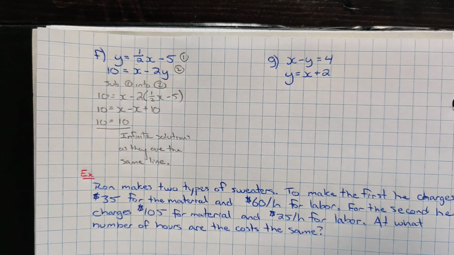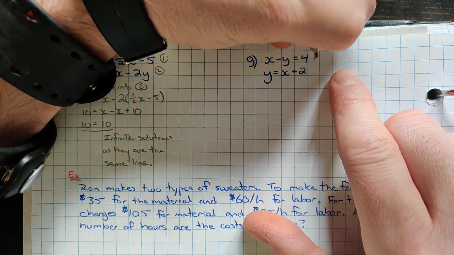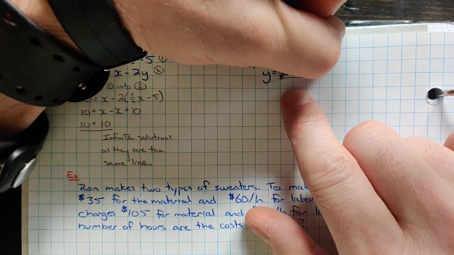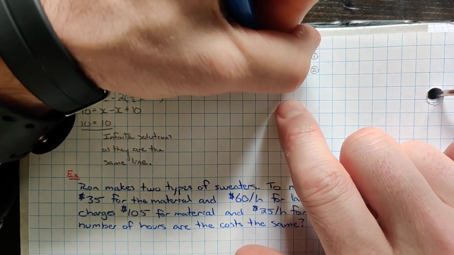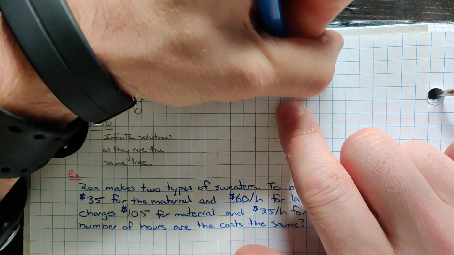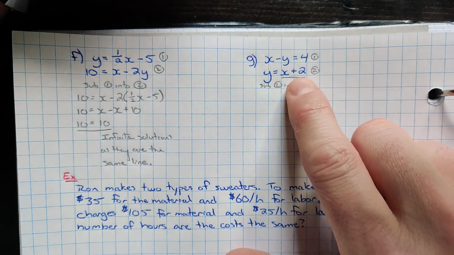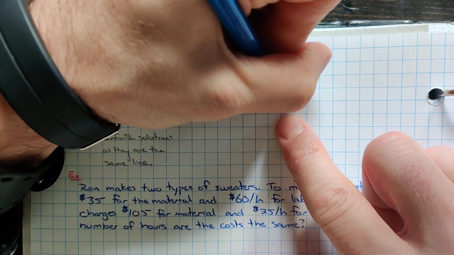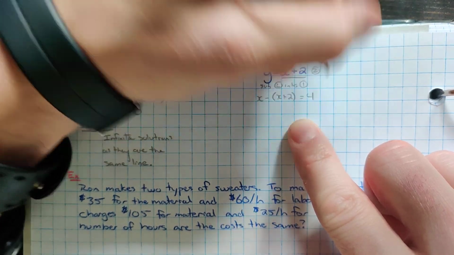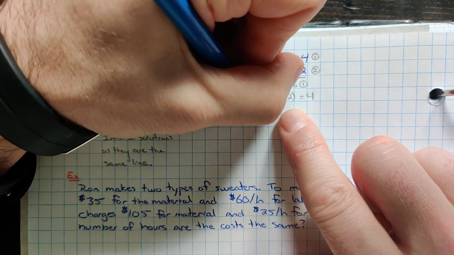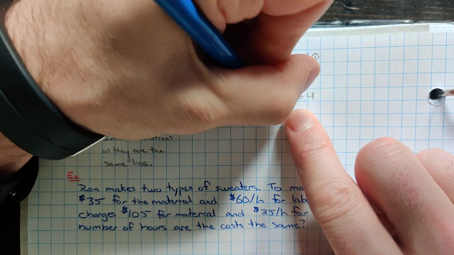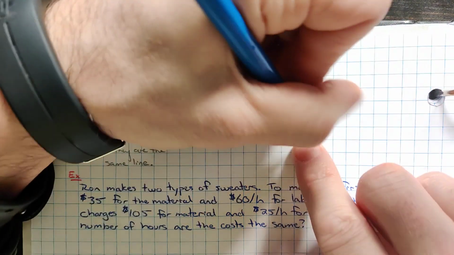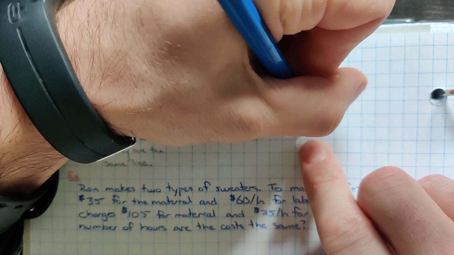In the next case, again, I already set up the second equation to be y equals, so I can just directly sub in x equals 2 into the first equation. Sub equation 2 into equation 1. And so I'm going to be left with x minus bracket x plus 2 equals 4. If I expand that bracket out, we're multiplying by negative 1, so I'm left with negative x and a negative 2 equals 4. x minus x goes to 0, so I'm left with negative 2 equals 4.